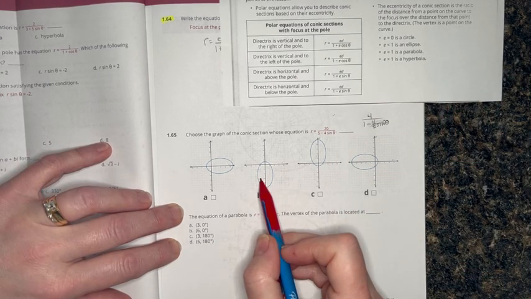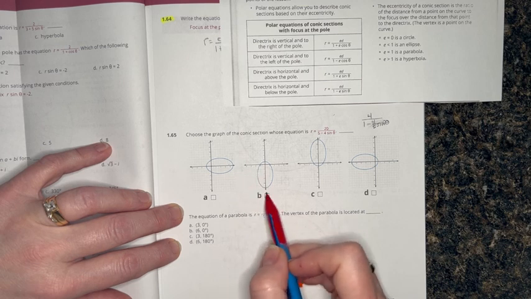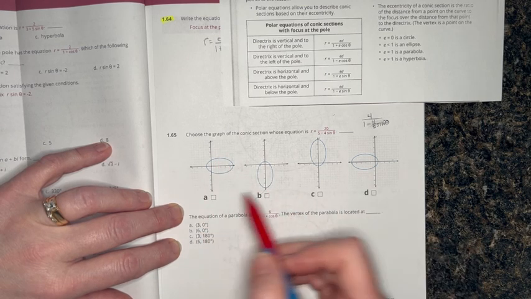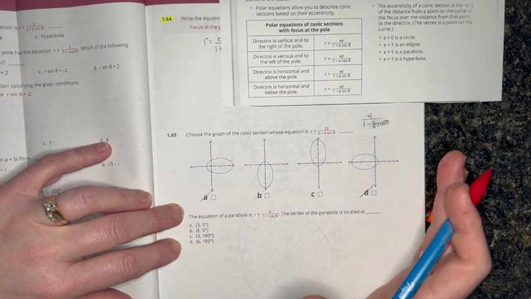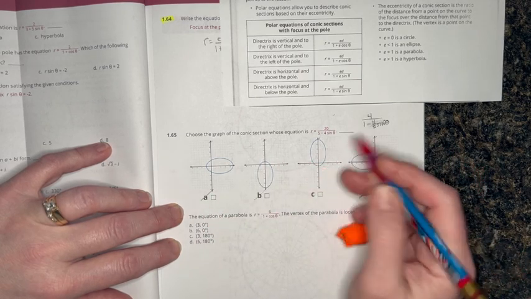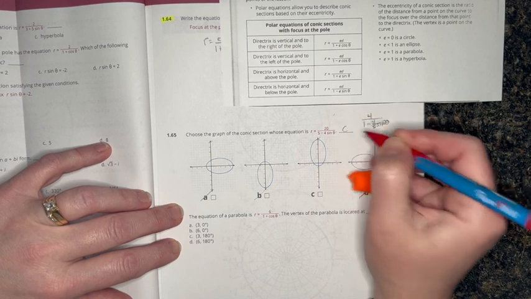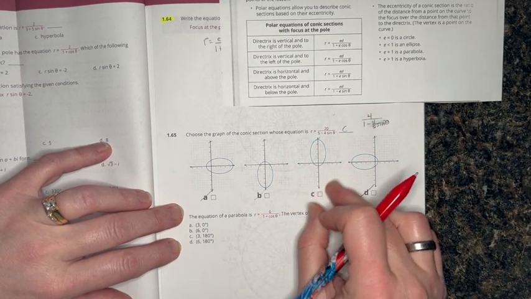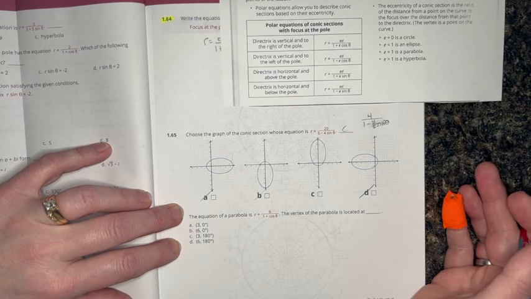So it's definitely not this one, right? Because it would just be passing through it. So it's not B. And then these two are facing the wrong direction for this directrix, right? So the answer is C. Not a super scientific answer, but it's the answer just the same. All right? Okay.